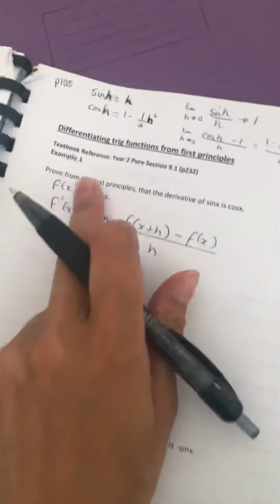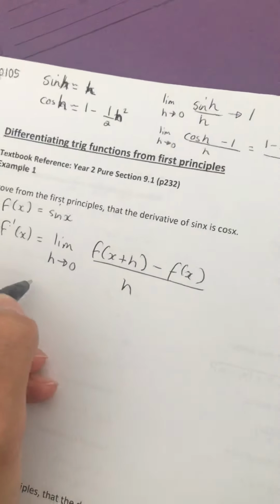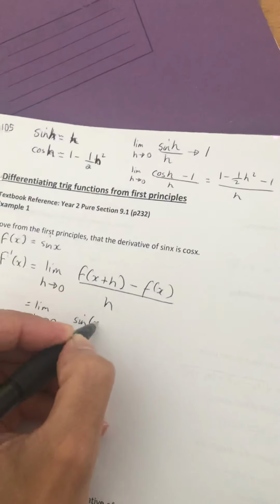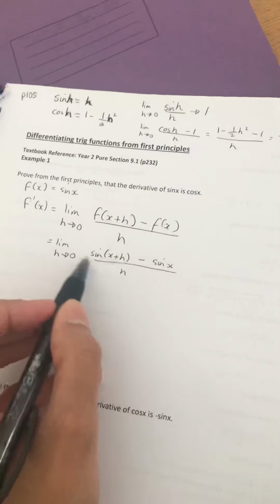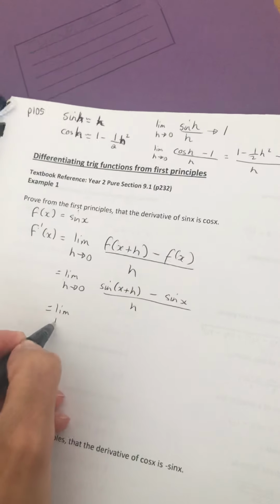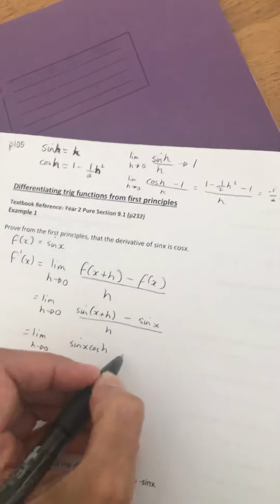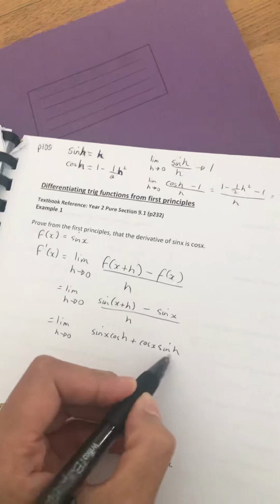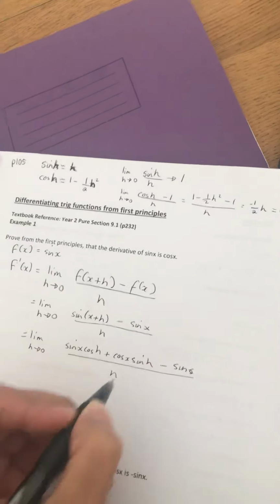So here, if f of x is sine x, then this bit here will be sine of x plus h. So I'm just going to write equals the limit as h tends to 0 of sine of x plus h minus sine of x all over h. And here you should be able to see that this is an addition formula that I can use here. So I'm going to use the addition formula for sine. So the limit as h tends to 0. So this bit here will become sine x cos h plus cos x sine h. So that corresponds with this bit here. Still got my minus sine x, that's that bit there. Still got my divided by h there.